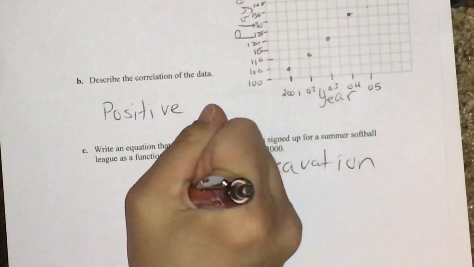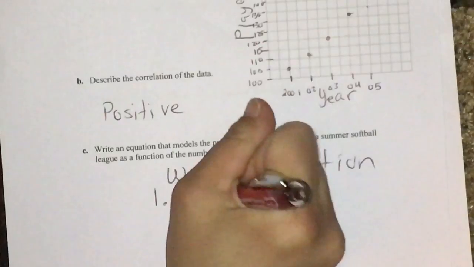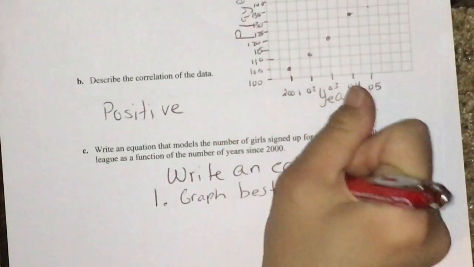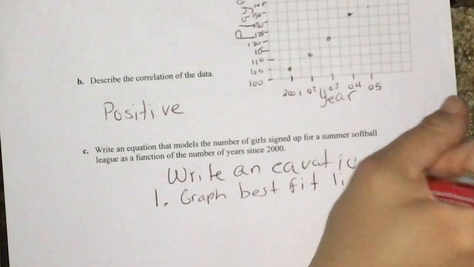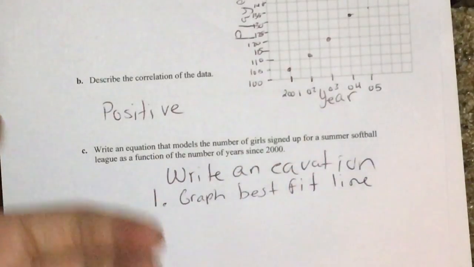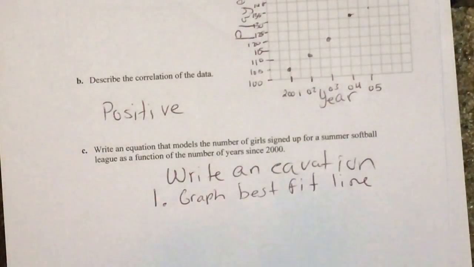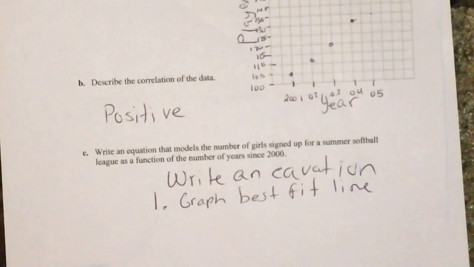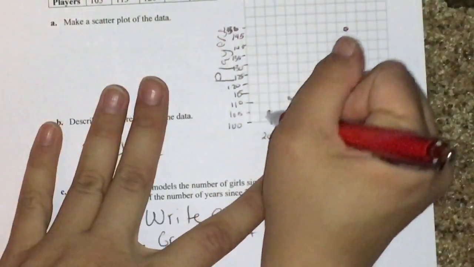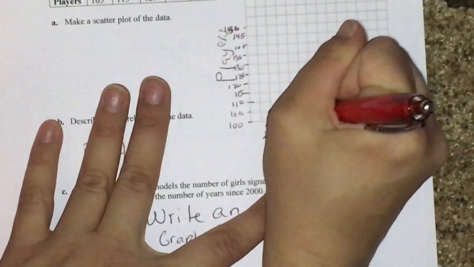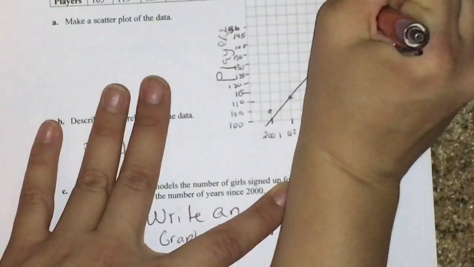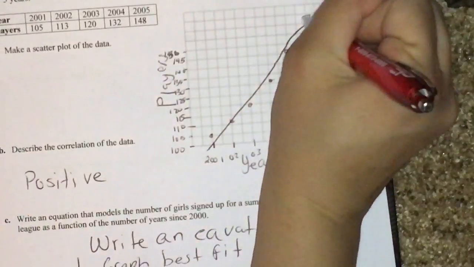So, step 1 is to graph your best fit line. So we're going to start with that. Remember, our line wants to go directly through the data, and it wants to hit at least 2 data points, but it should also split my data in half. So I'm going to go with that.